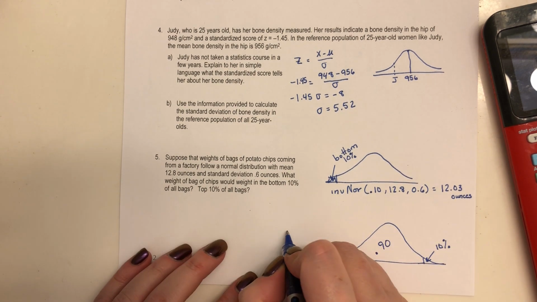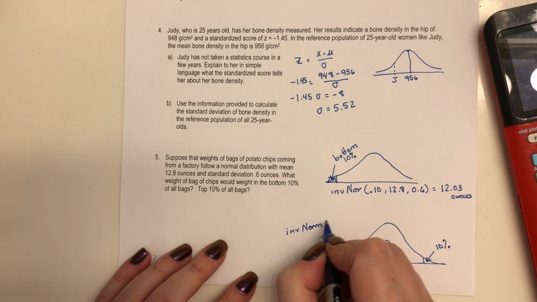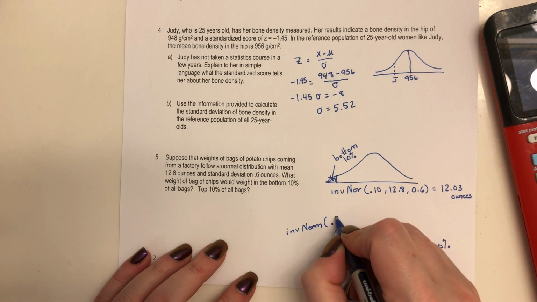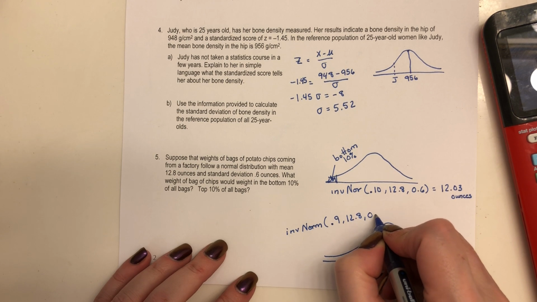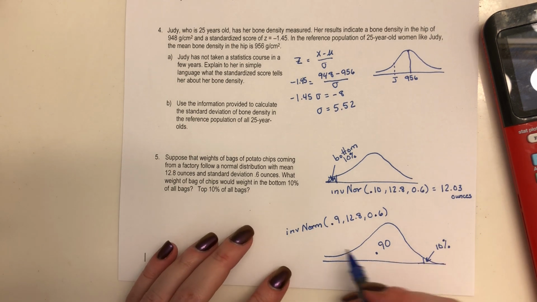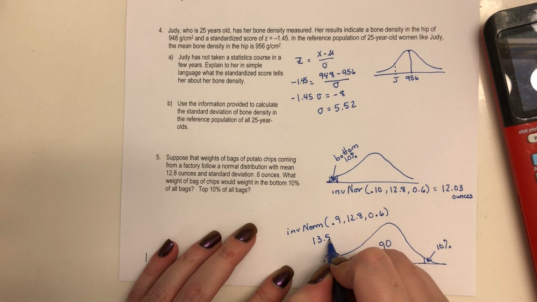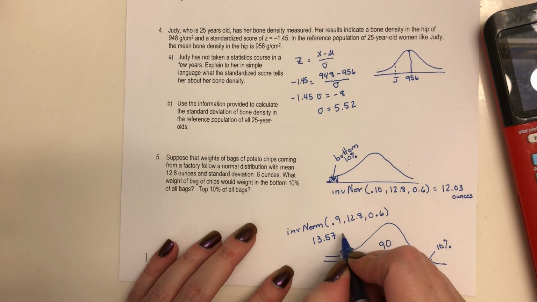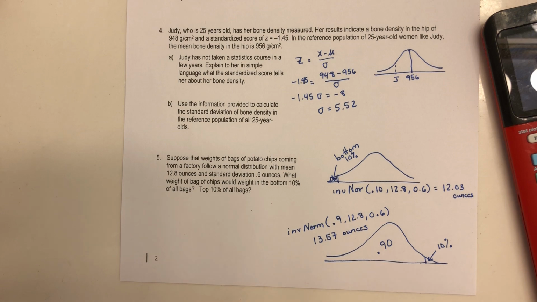So you're going to do inverse norm with a 0.9, a 12.8, and your 0.6, and that's going to tell you that the mean that goes with this information is going to be 13.57 ounces. So that's probably our hardest one out of the bunch.